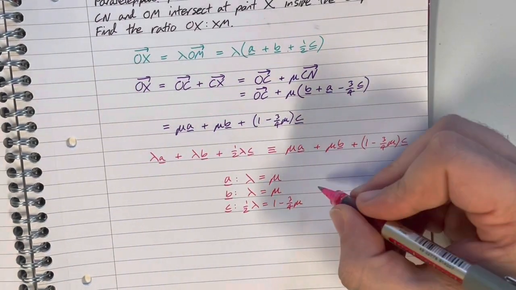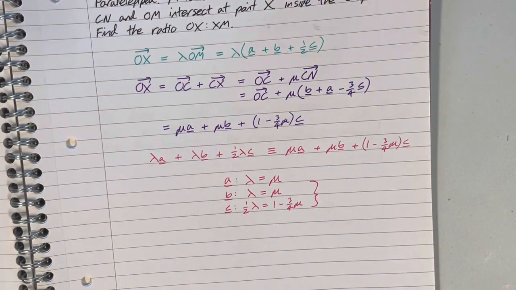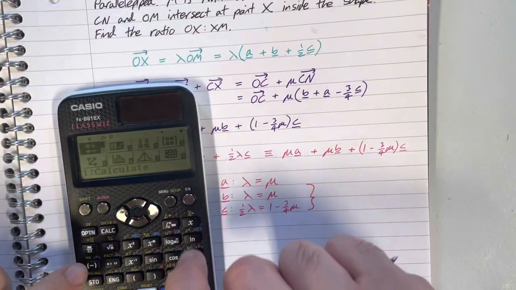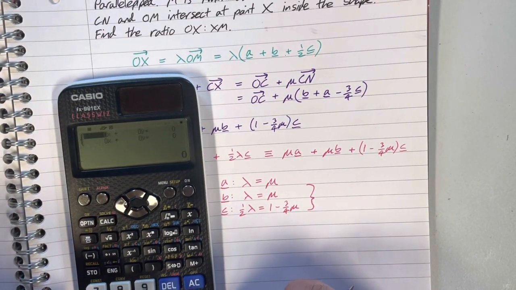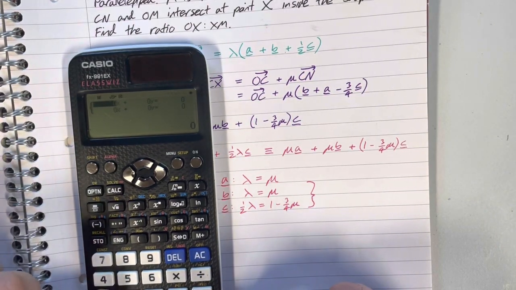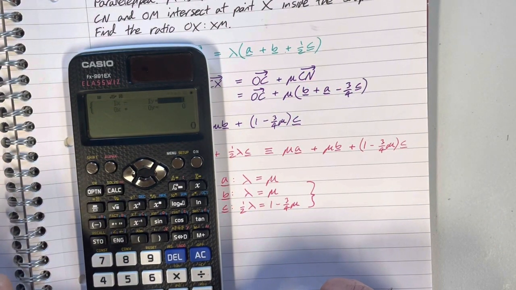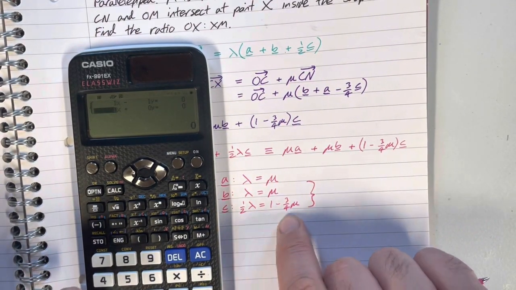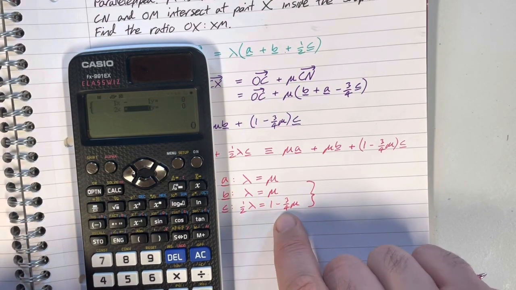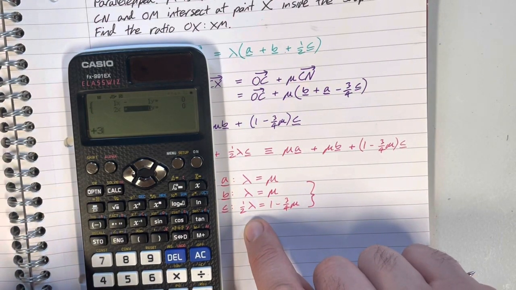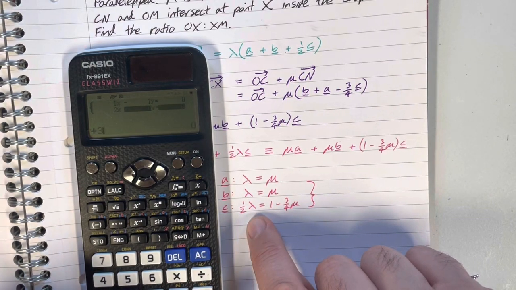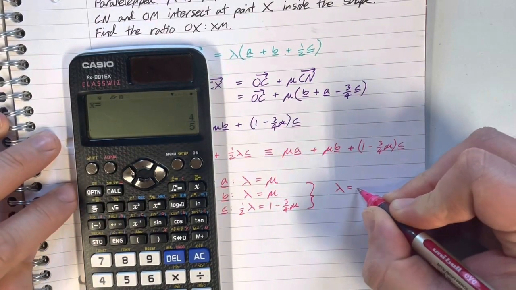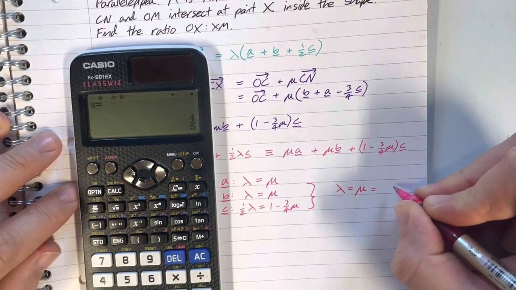What I've got here is a pair of simultaneous equations, if I ignore the top one, in lambda and mu. So I can solve these. If I go into the equation solver, simultaneous equation with 2 unknowns, I'm going to say X is lambda and Y is mu. So lambda minus mu is 0. That's the lambda equals mu one. And then I also have this one. I'm going to times it by 4. So I'm going to get 2 lambda plus 3 mu equals 4. And that gives me that lambda equals mu, which we know from the first two, equals 4/5.